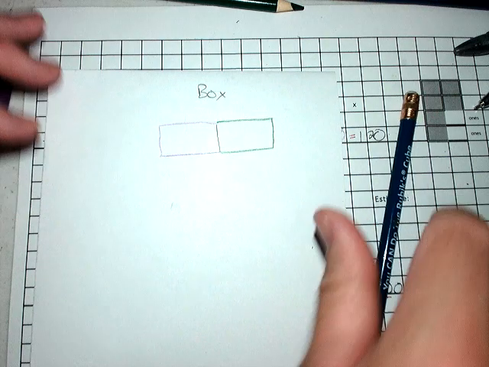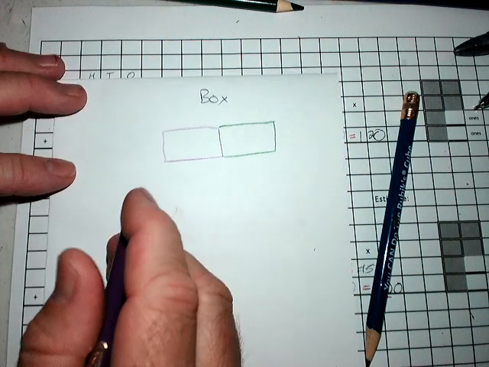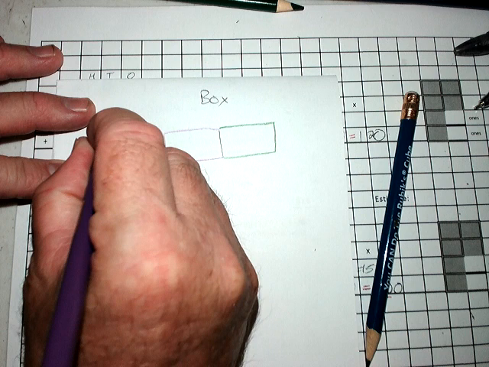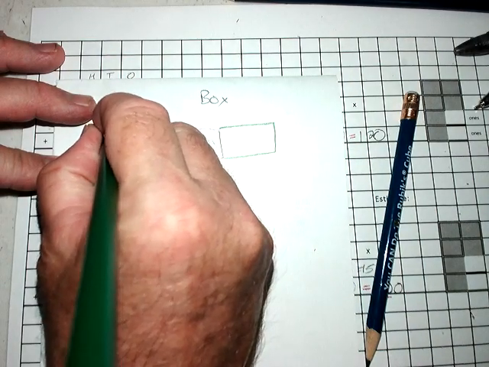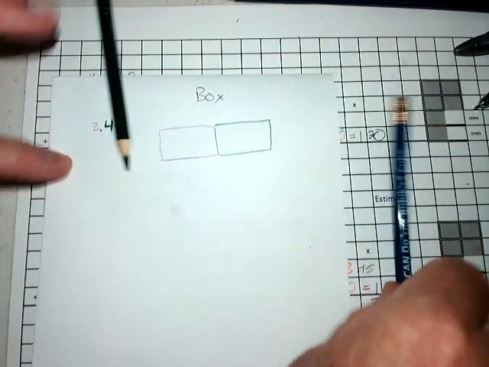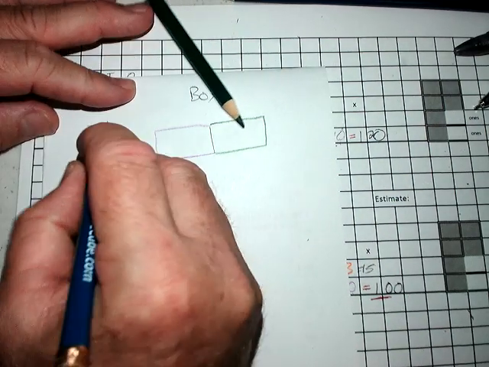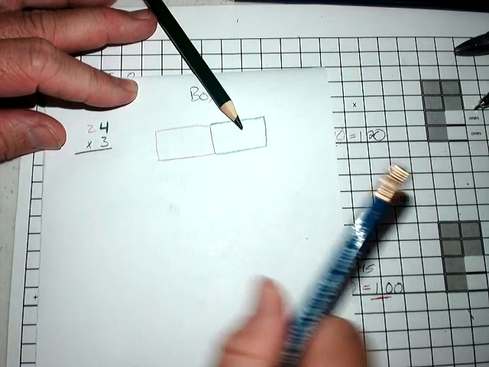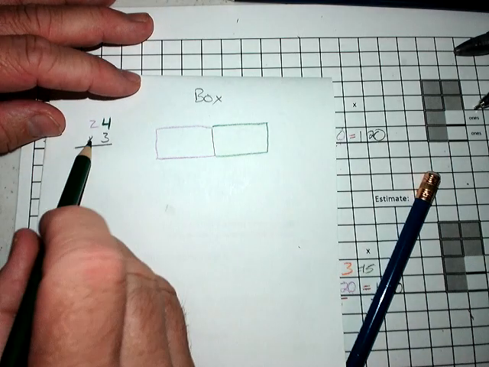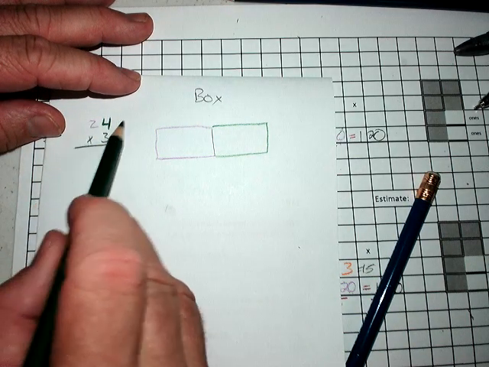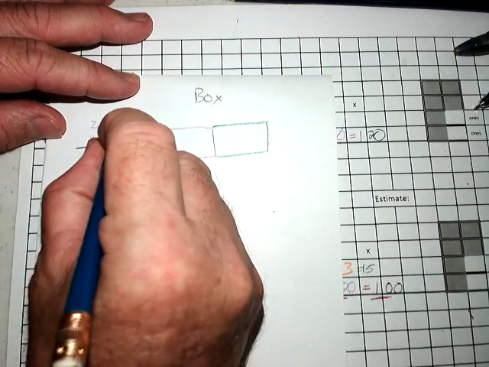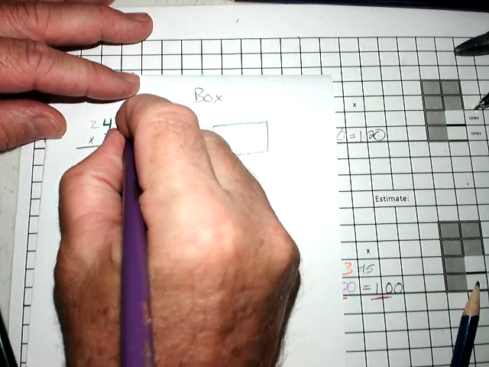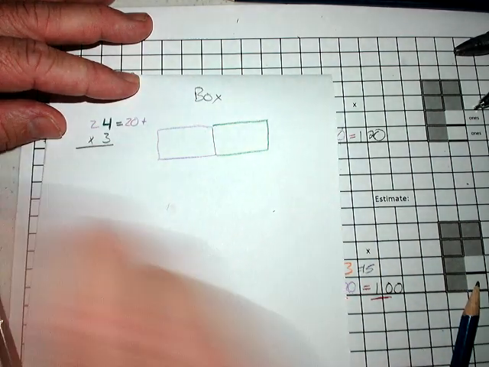So in the box model, we're able to represent multiplying something like 24 times 3. So we can multiply 24 times 3, but when we do this, we don't want to multiply the whole 24 times 3. That might be a little bit too difficult. So what we'll do is we'll break this 24 into 20 plus 4.